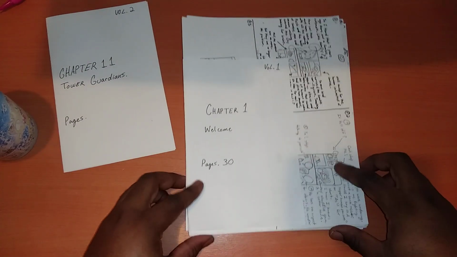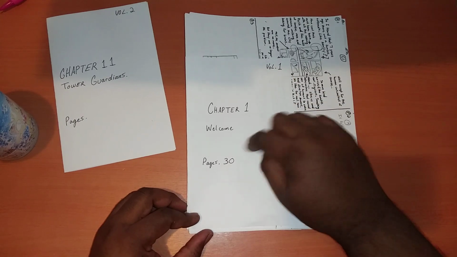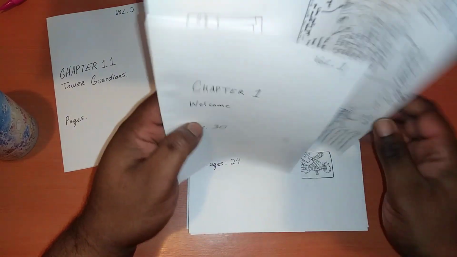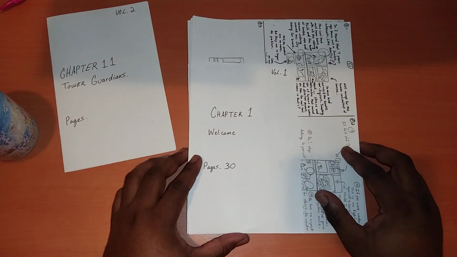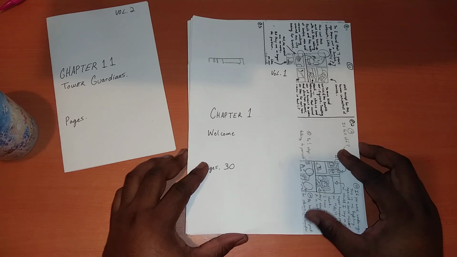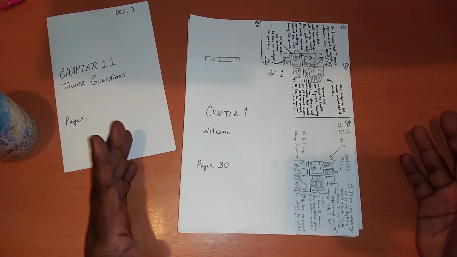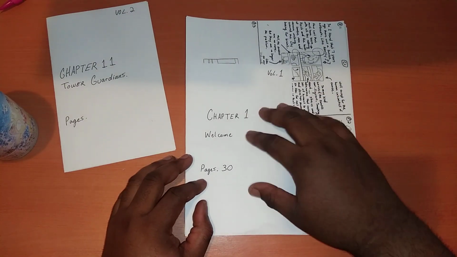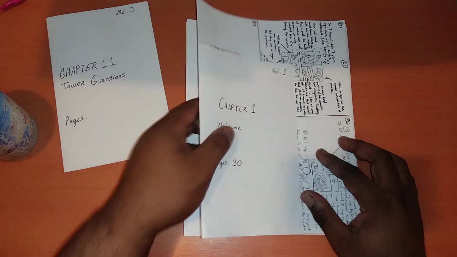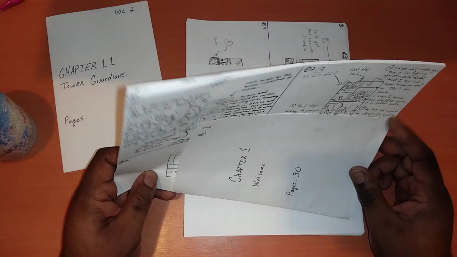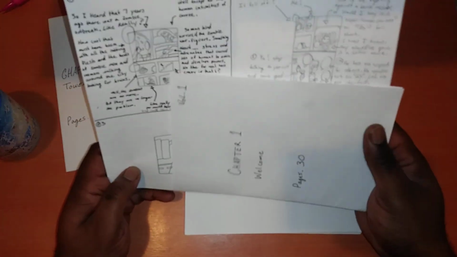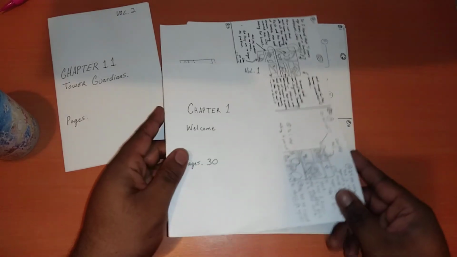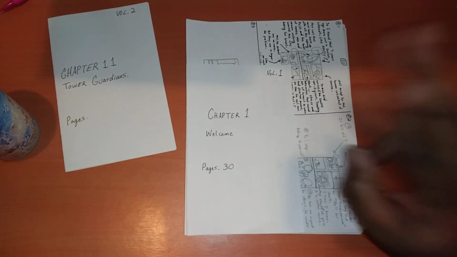As you see here, this is chapter 1 of volume 1. It's called Welcome, and it has 30 pages. You can decide how many pages you're going to do when you do the storyboard, because once you feel happy and comfortable with the length of the chapter, that's when you know how many pages it has. If the story makes sense to you and you feel the chapter is fully complete when you storyboard it, that's when you know its page count, instead of writing it out and deciding it's going to be 20 pages long.